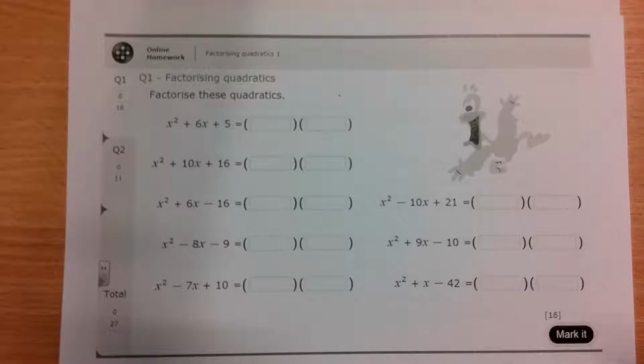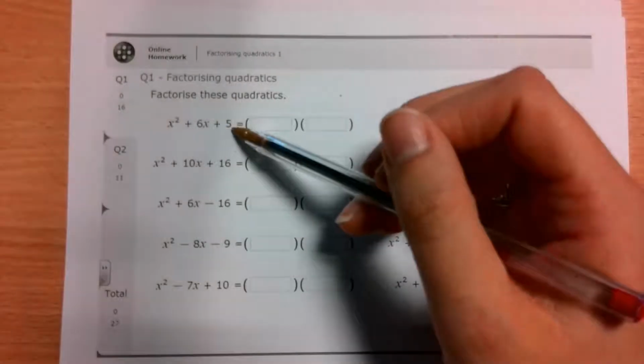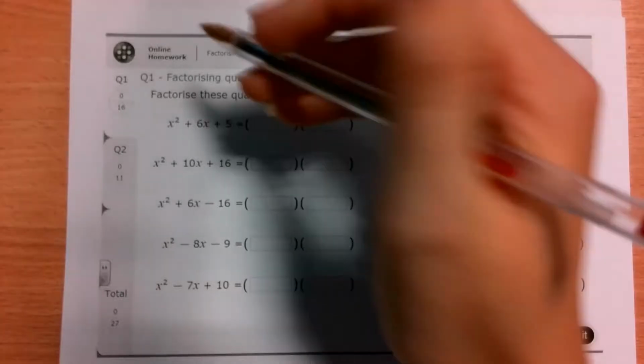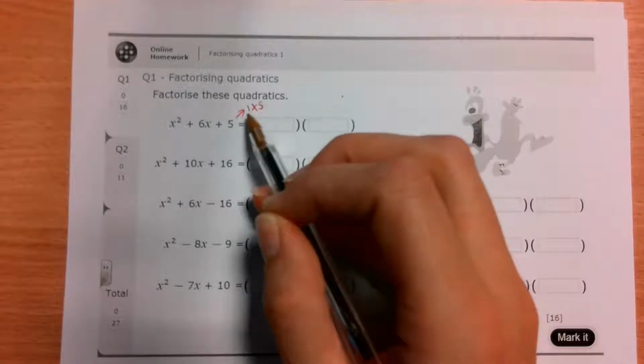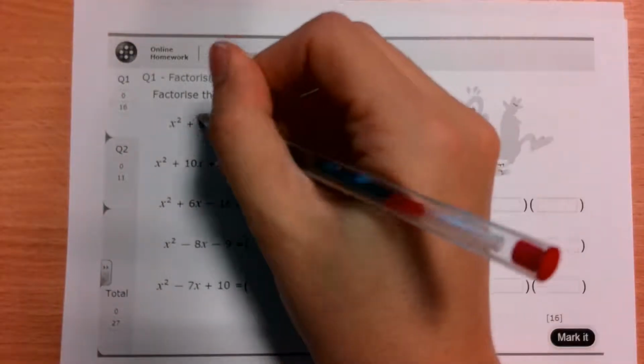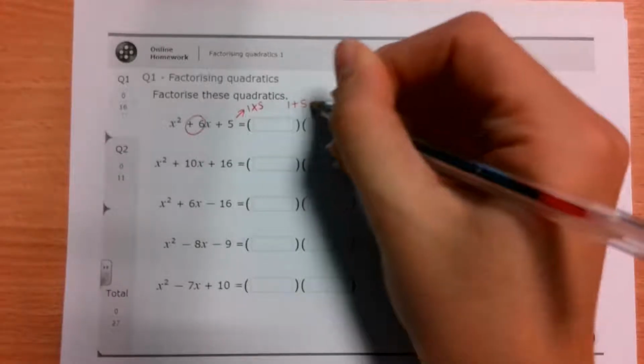When we factorise, we need to look for factor pairs of the constant, which is the number at the end of the quadratic. So for 5, the only factor pair is 1 times 5. How can we use those numbers, 1 and 5, to make the coefficient, which is positive 6? Easy. 1 add 5 gives me 6.